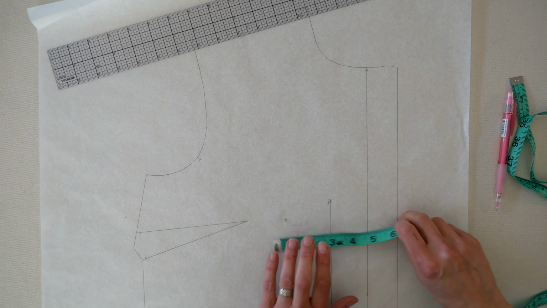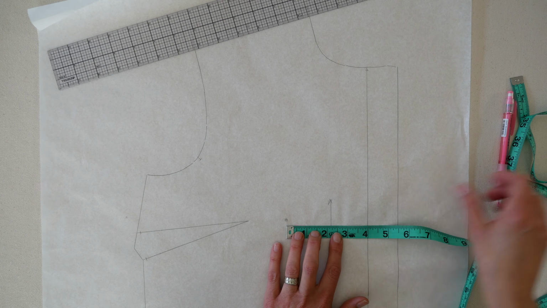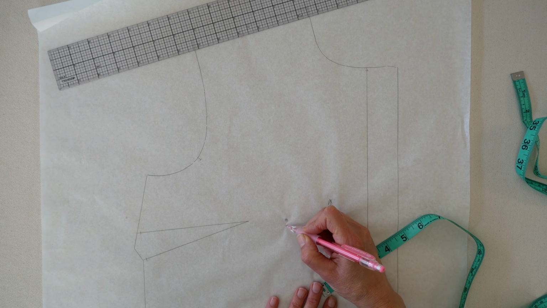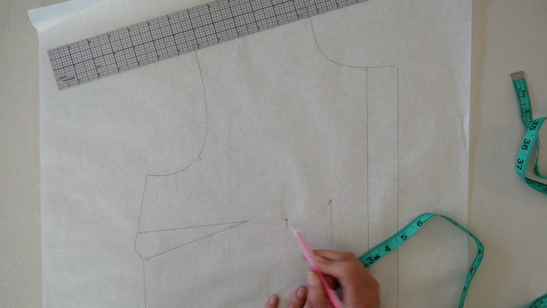Then measure over from the center front 1/2 of your apex to apex distance. So remember to measure from center front, which is not always the edge of the pattern piece. Make a mark. Where the two marks meet, this is your apex location.